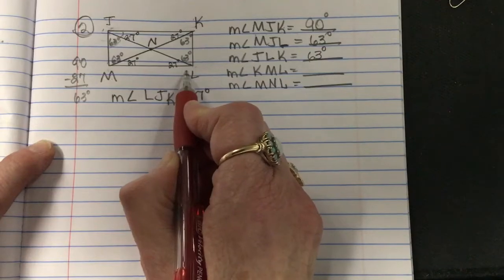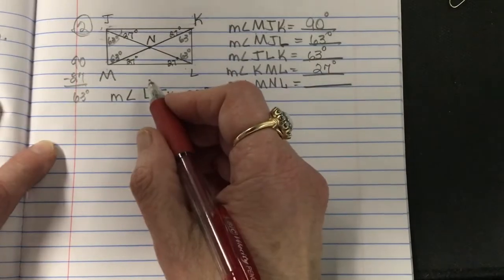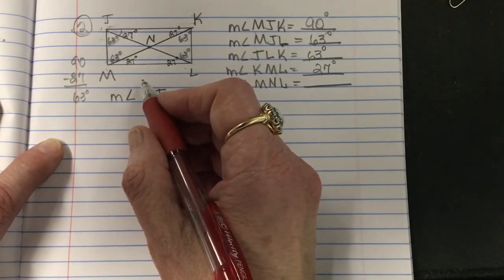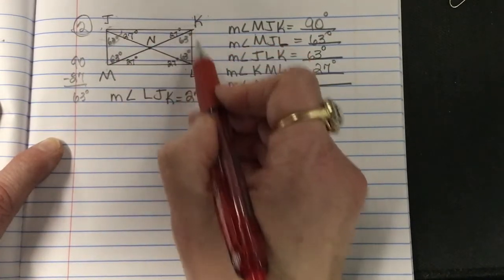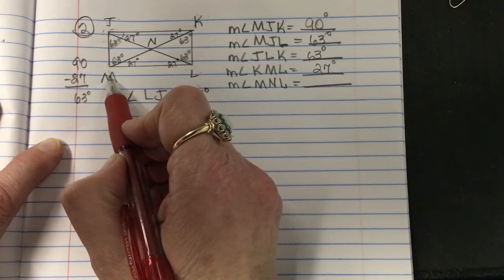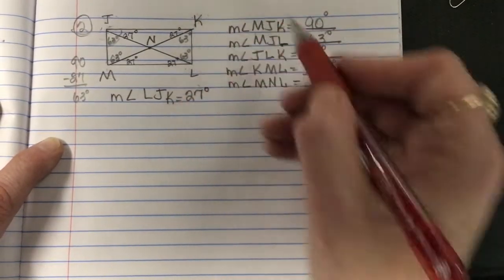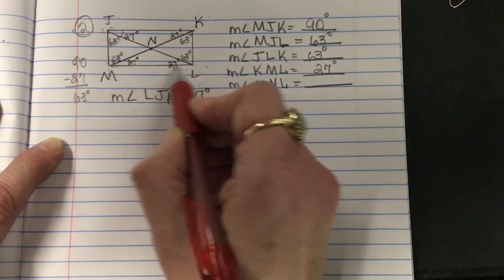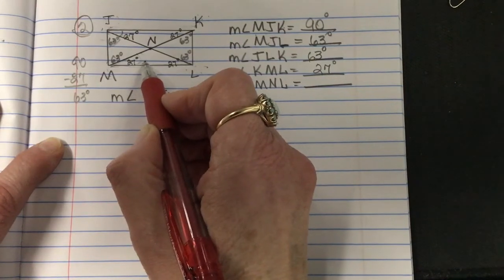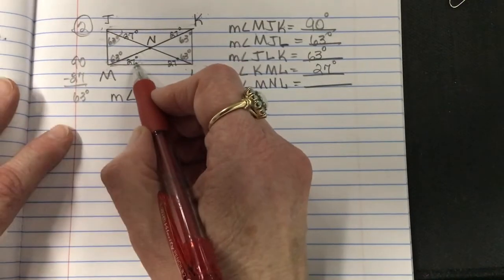KML. 27. Wouldn't it look? Look. Have you got your letters right? JKLM. JKLM. What did she say? 23? Okay. Look. K, M, L. KML, that one right there. Okay, you got to remember how to follow the letters. That goes back to like lesson 2 or 3, somewhere early in the year.